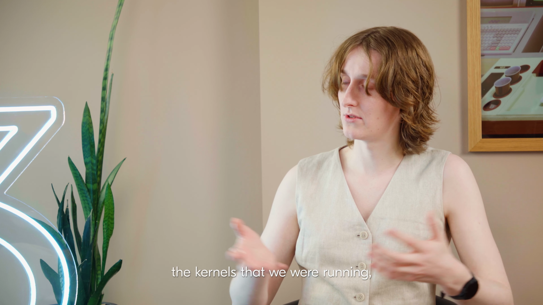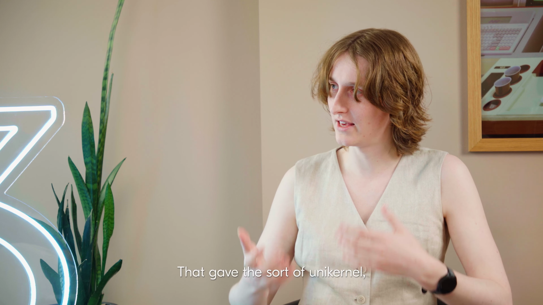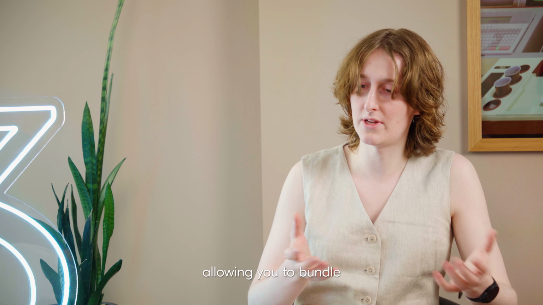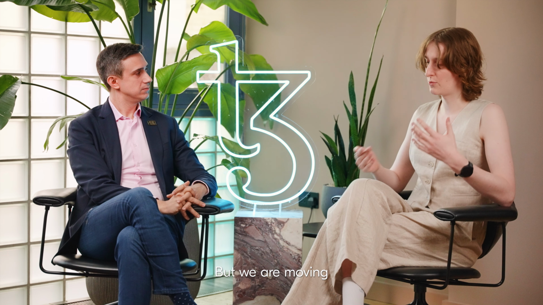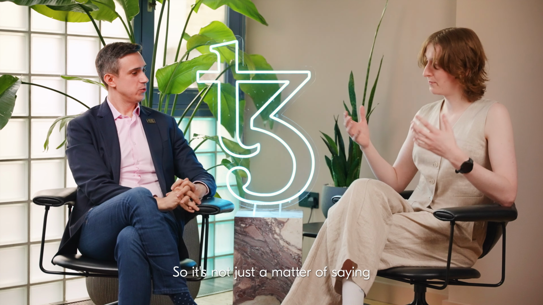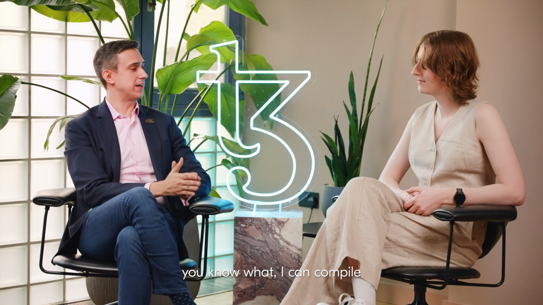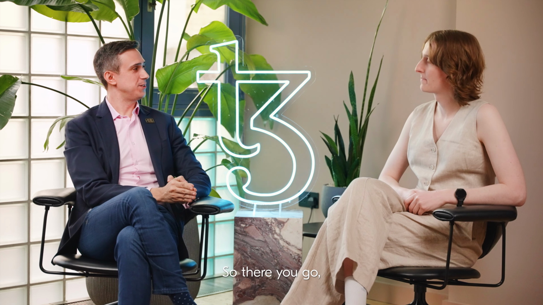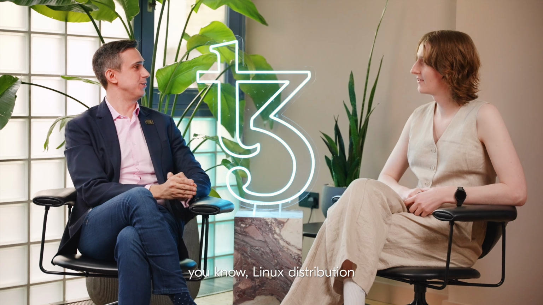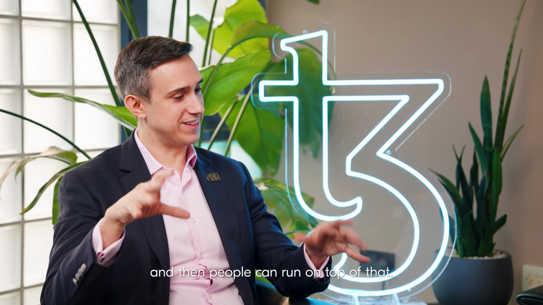So initially, because we took this approach, we bundled all the programs with a kernel called Hermit OS that gave the unikernel, allowing you to bundle everything and run this. But we are moving away from this approach towards this Linux ABI, but we are not doing it by deploying Linux itself in our rollup. So it's not just a matter of saying, well, I can compile Linux to RISC-V, take my Linux distribution, compile it for RISC-V, and then people can run on top of that. Exactly. We're not doing that.